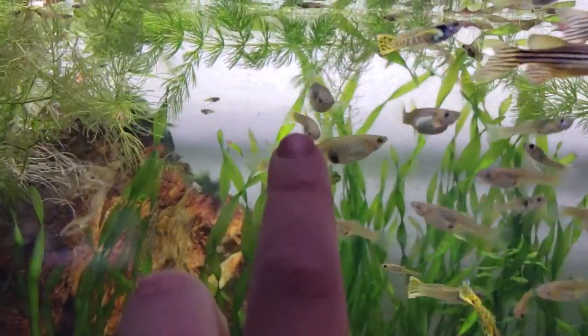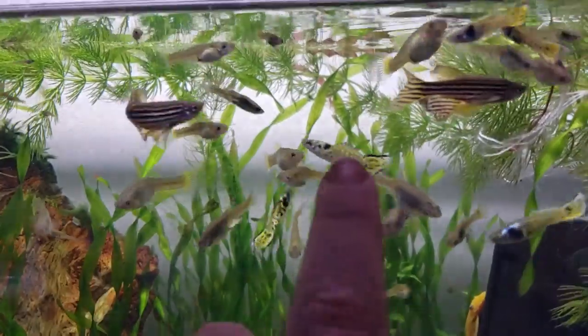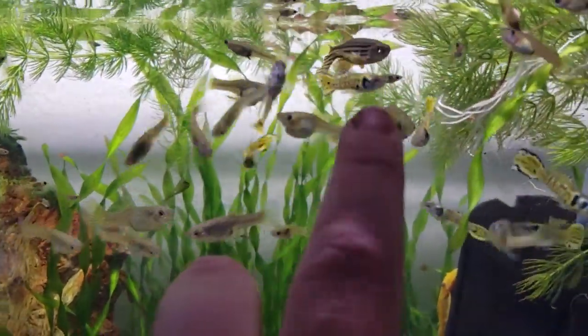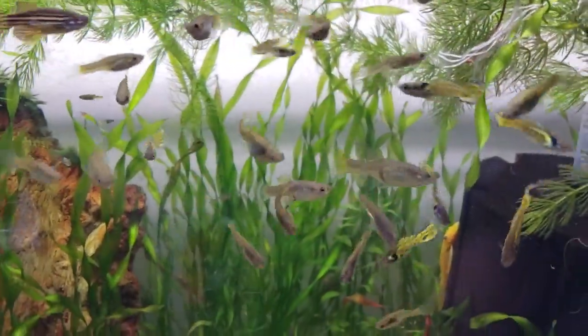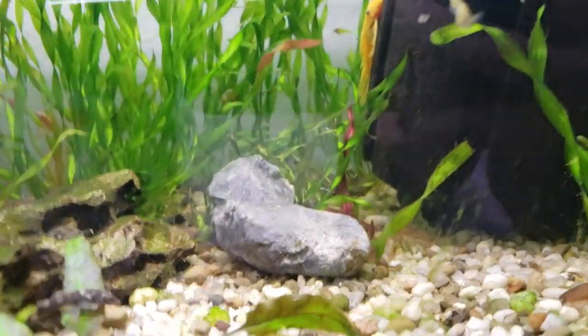They have a bigger belly bulge, whereas this guy is sleek all the way through. Again, here are some Endler females that are a couple years old, 2 years old, and look at that huge gravid spot, that big dot on them. So as they get more mature, it gets more and more obvious. Back here, another female. Over here, a male.